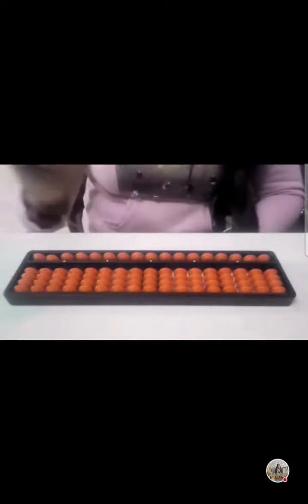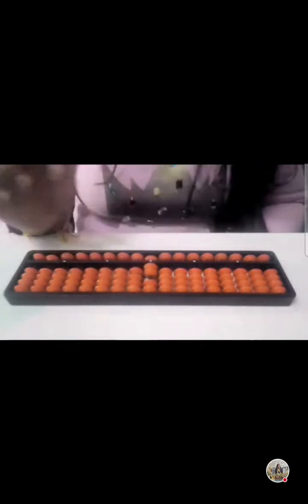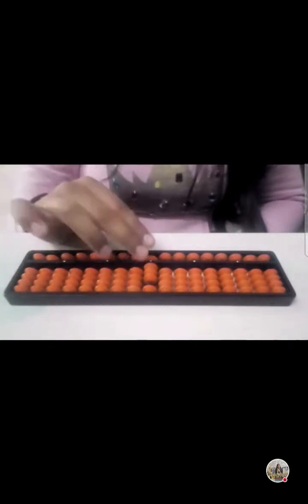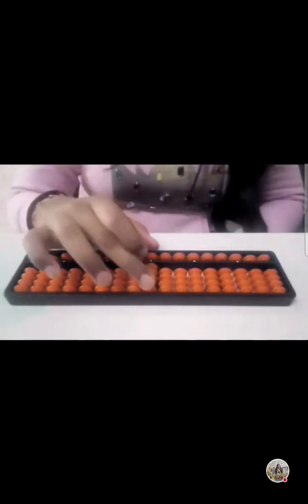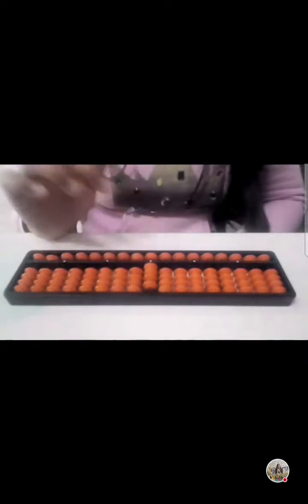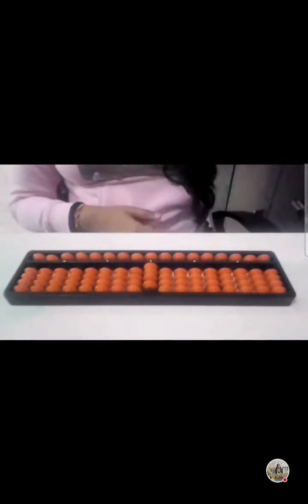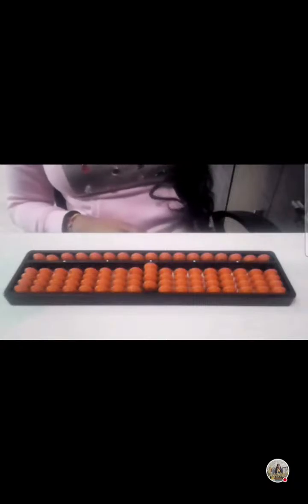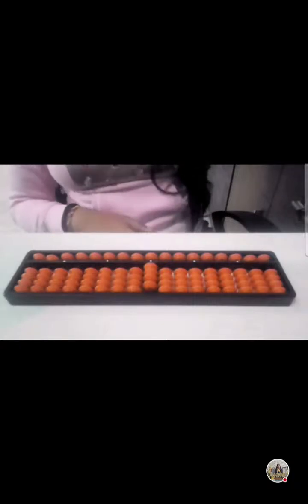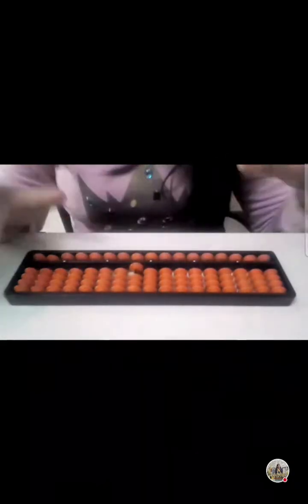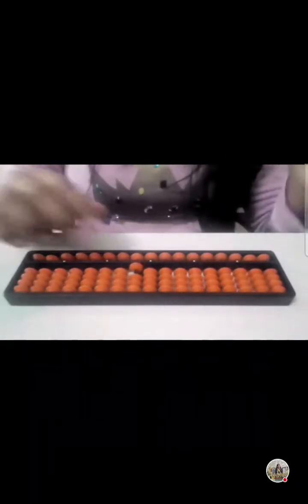So let's start with 6. 1 plus 6, 7. 2 plus 6, 8. 3 plus 6, 9. Now 4 plus 6 cannot be done directly, and obviously cannot be done with small friends because 6 doesn't count in small friends, so we'll go on to big friends. What was the formula? Minus 4 plus 10. So minus 4 plus 10, our answer is 10.